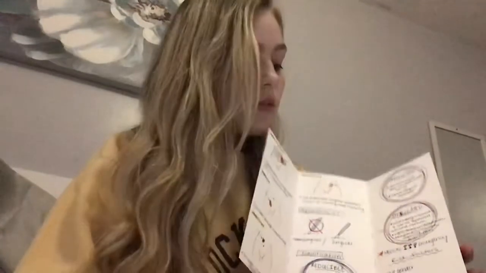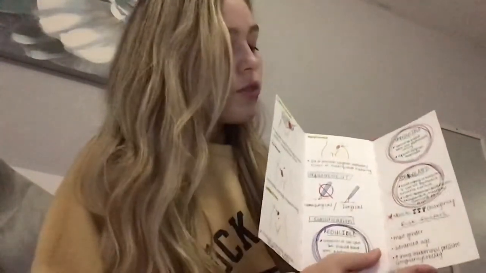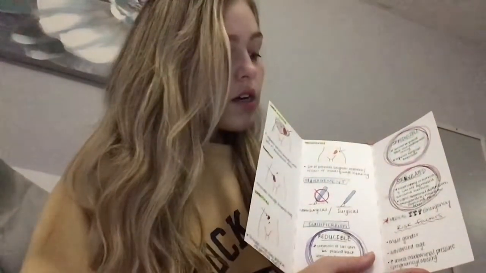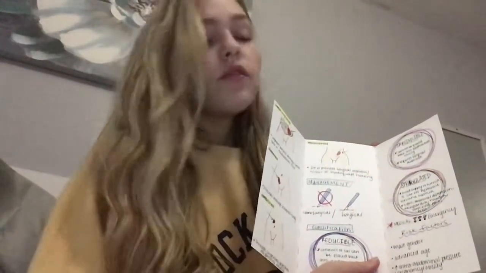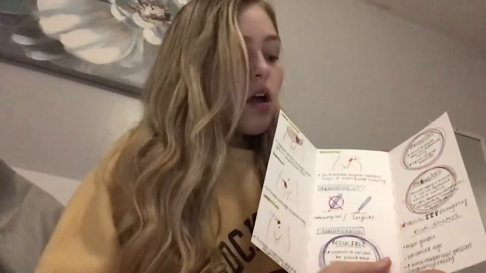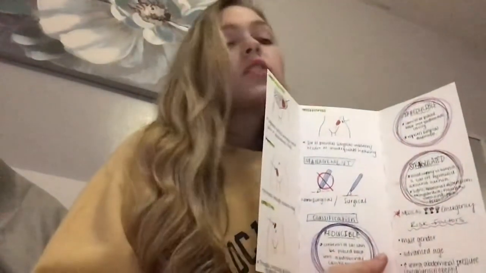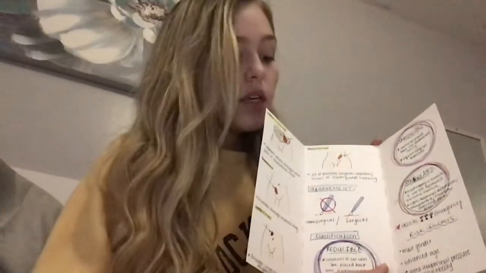And lastly, some risk factors include the male gender, advanced age, increased intra-abdominal pressure, usually related to pregnancy or obesity, and genetics.